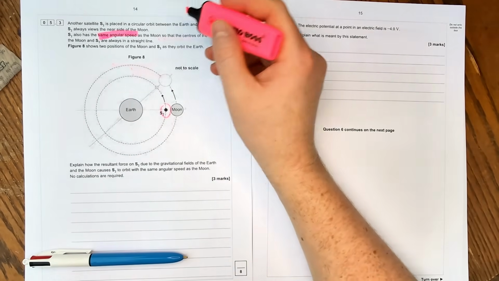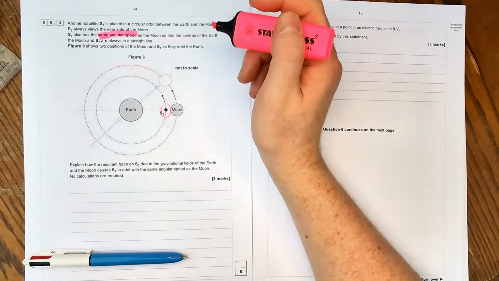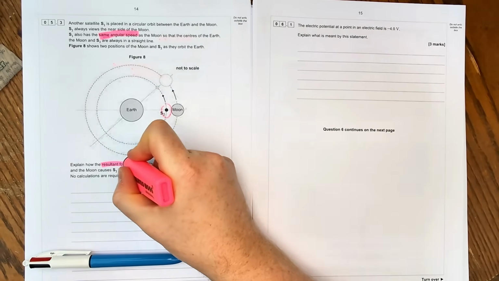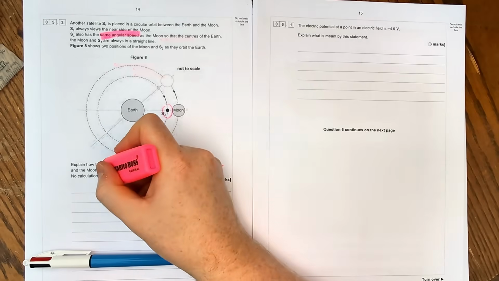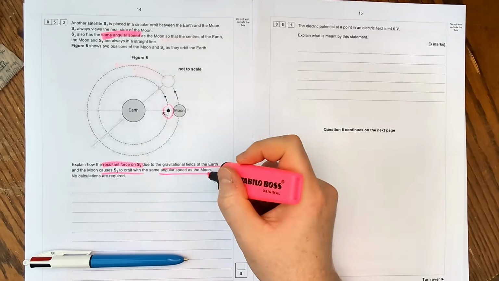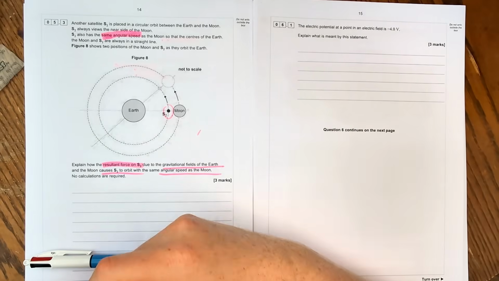So center of the Earth all in a straight line. Shows the 2 positions, and so on. Explain how the resultant force on S2, due to the gravitational fields of the Earth and the moon, causes them to orbit with the same angular speed as the moon. So basically explain this using the idea of resultant forces.